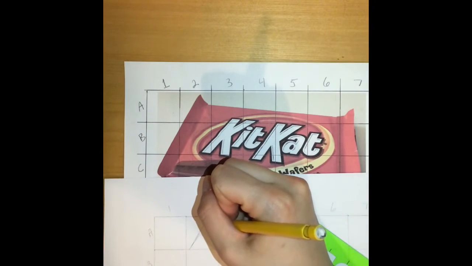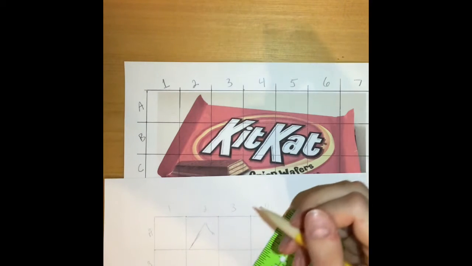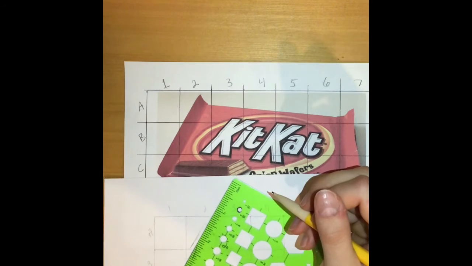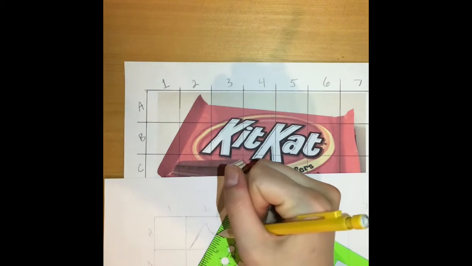I'm just going to be copying what's in that square. I'm trying to get that angle of the wrapper.